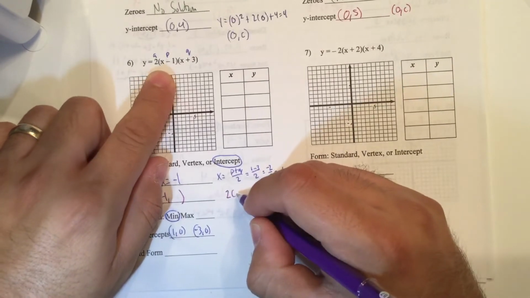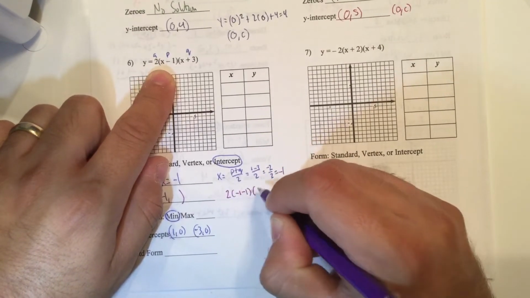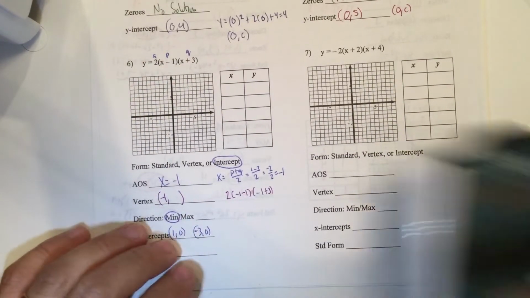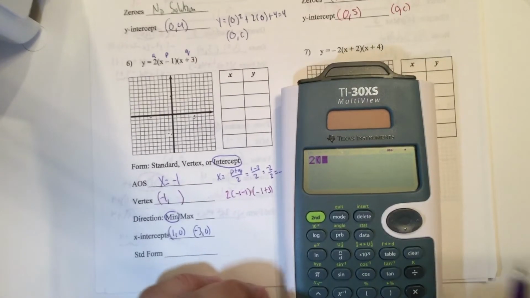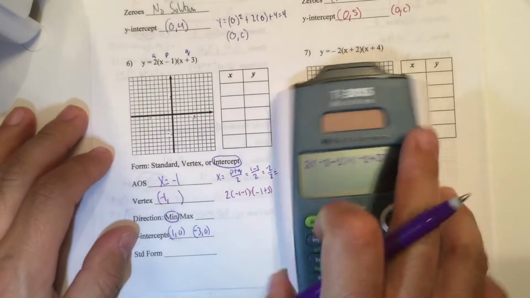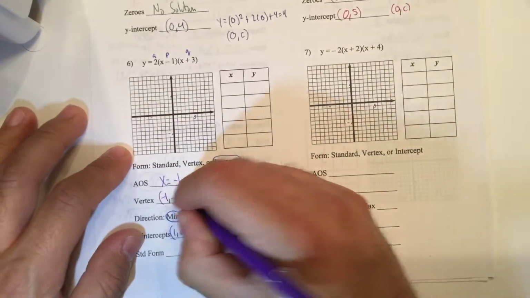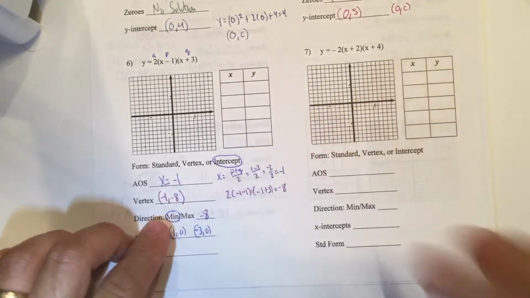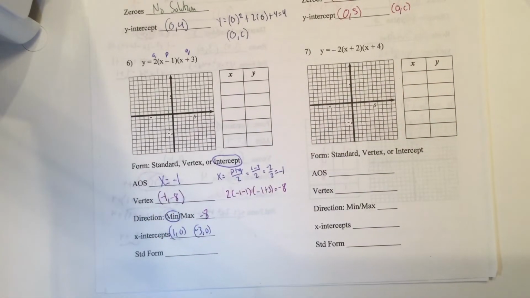So 2 parentheses negative 1 minus 1, parentheses negative 1 plus 3. Type it in our calculator so we don't make errors. Where are we at? And we get negative 8. So minimum value is y value, which is negative 8. Last, we convert it to standard form.